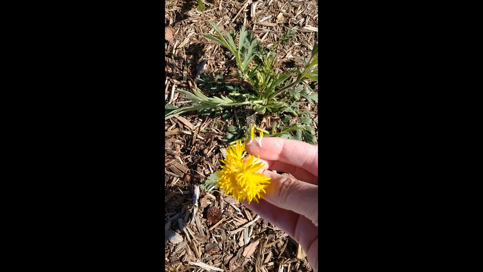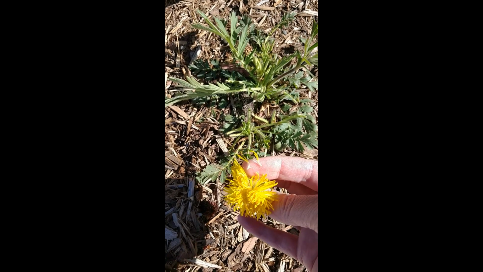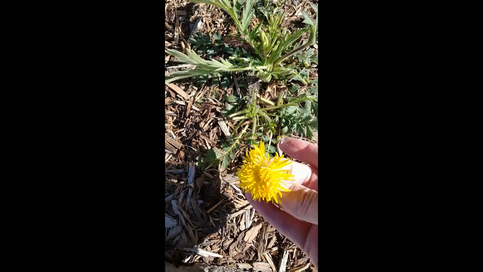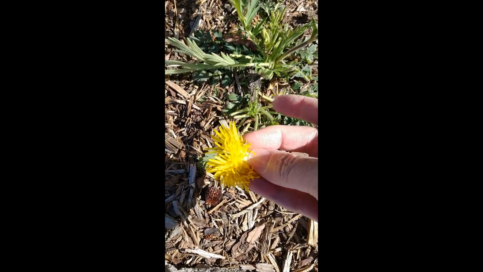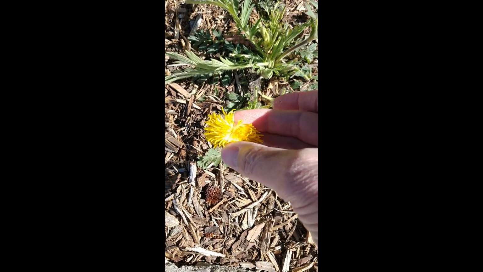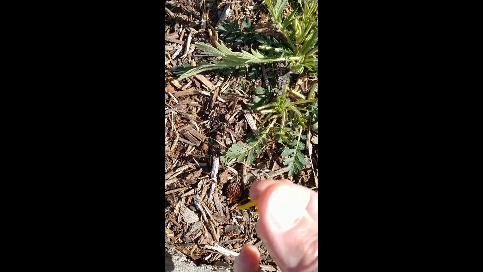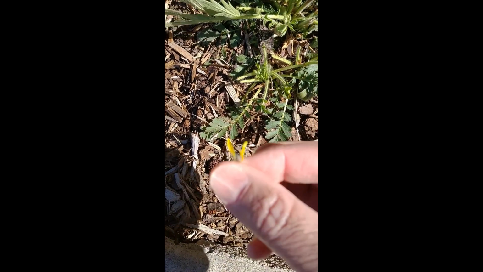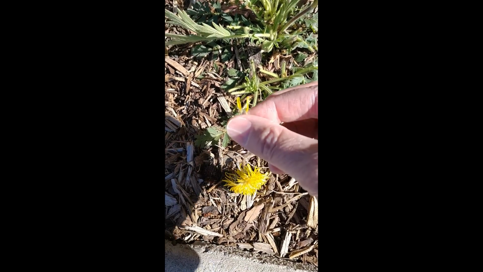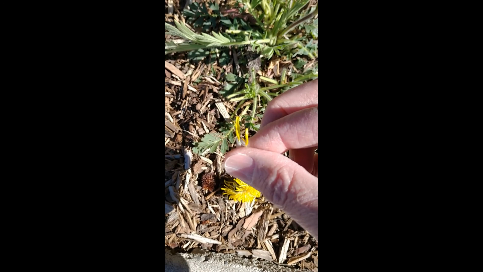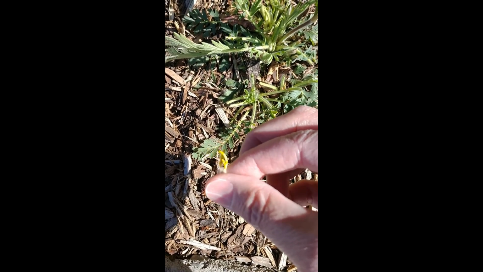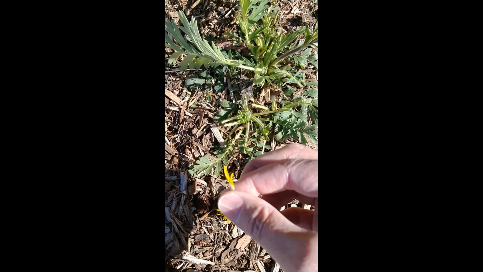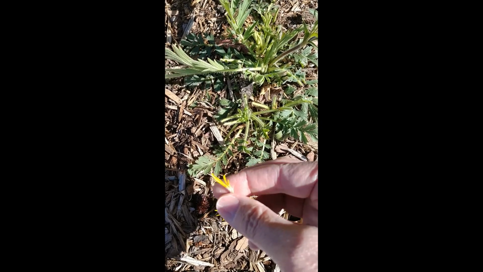So now I've pulled apart this flower a little bit, and you can see here on my finger are examples of two of the individual florets. And so this dandelion is made out of just hundreds of individual florets. And each one of these florets has an individual petal, but that petal is really a fusion. I'm holding two florets here in my hand, and each one has one petal, and it has both male and female parts, but they're tiny.